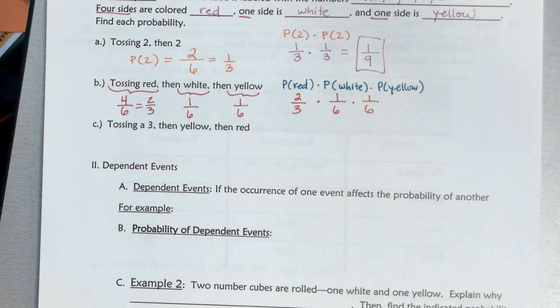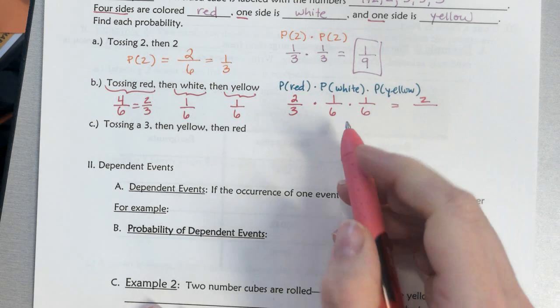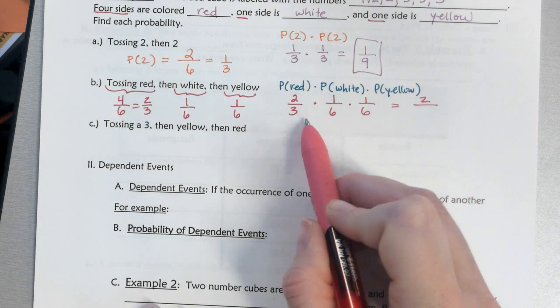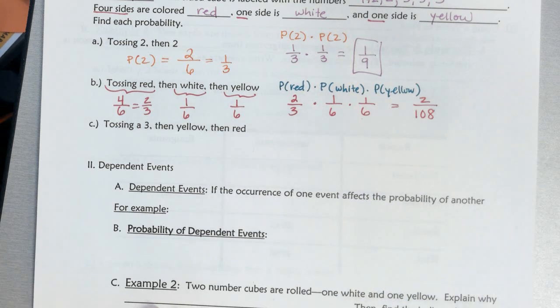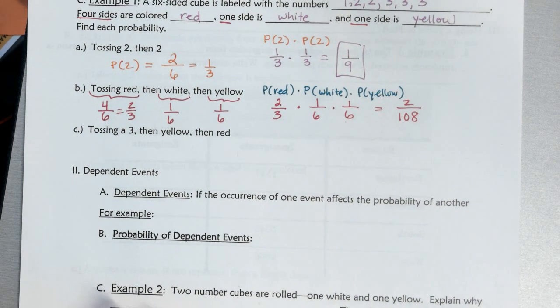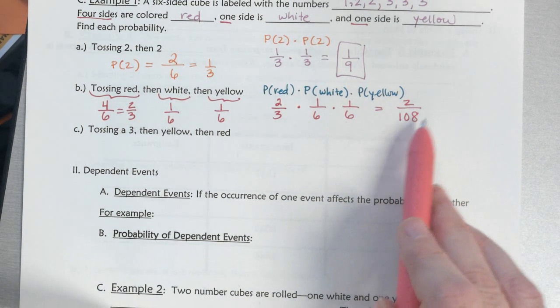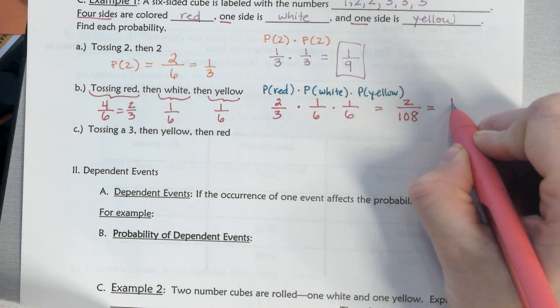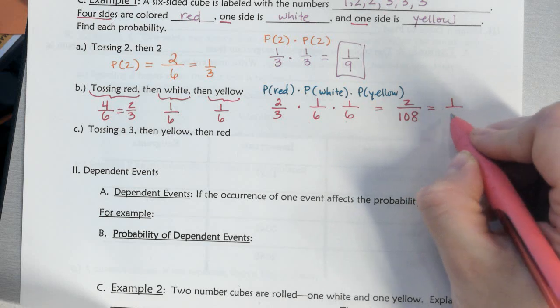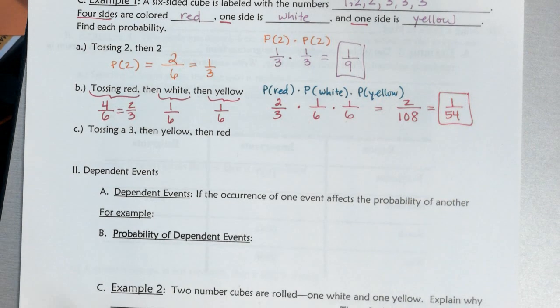Okay, so then we're just going to multiply straight across and then reduce. Okay, so 2 times 1 times 1 is 2. 6 times 6 is 36. 36 times 3. You just can use your calculator for that. 108. And then you have to reduce. So think of our reducing rules from yesterday. This one is pretty simple because they're both even, right? So divide by 2. Half of 108 is 54. So the probability of that is 1 out of 54.